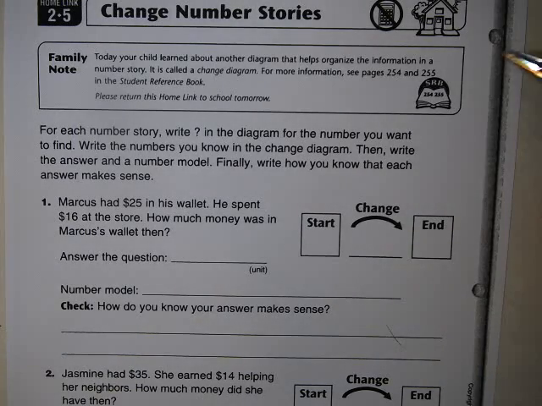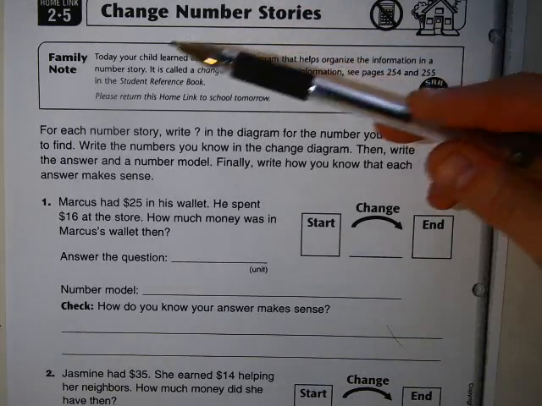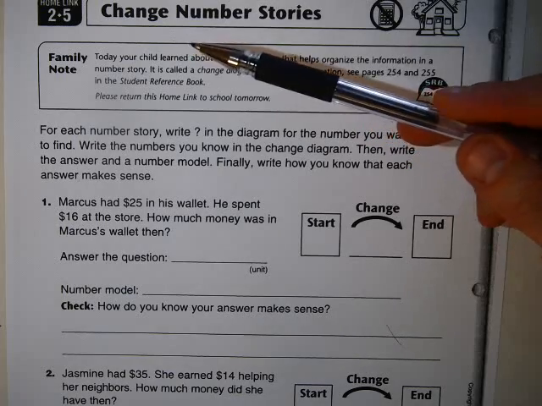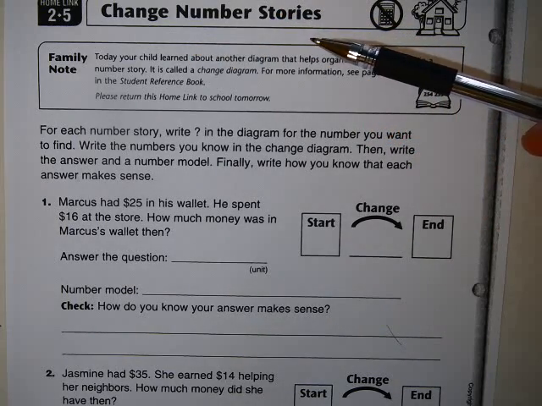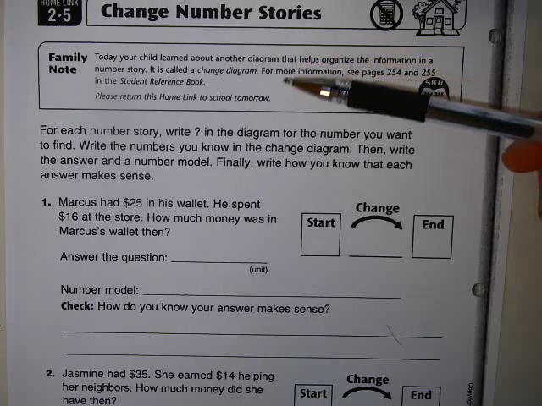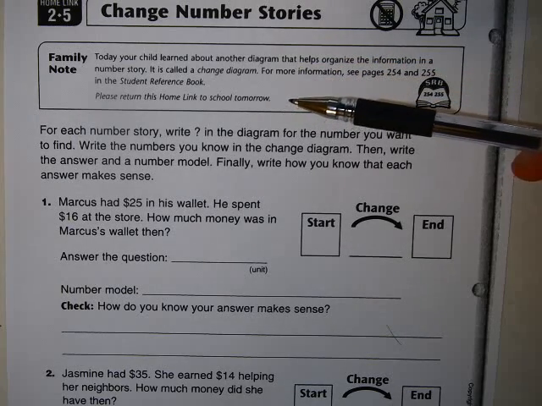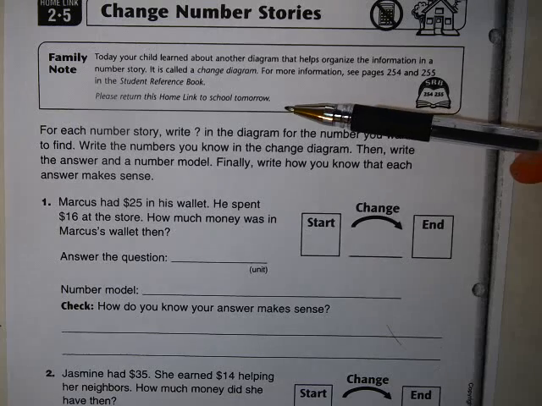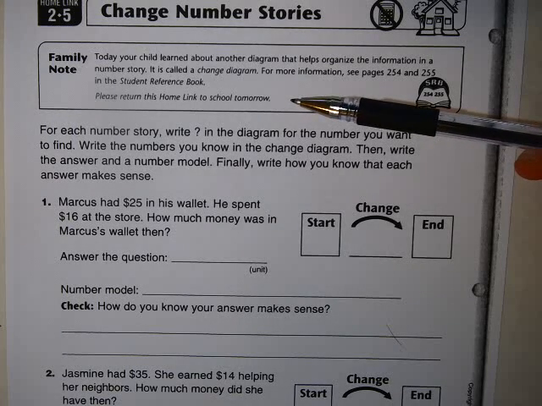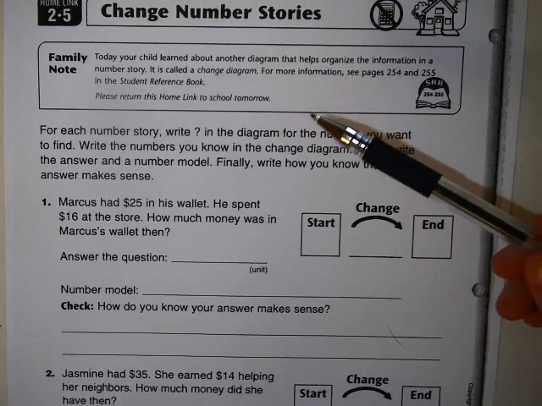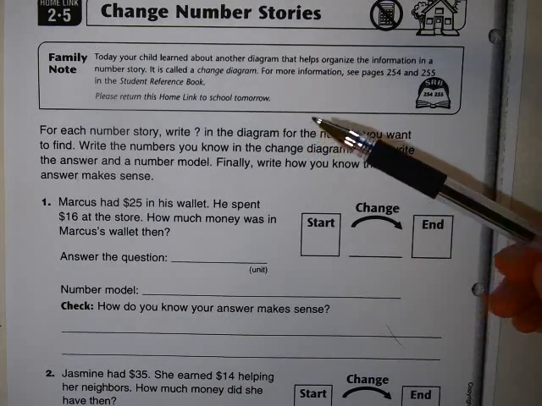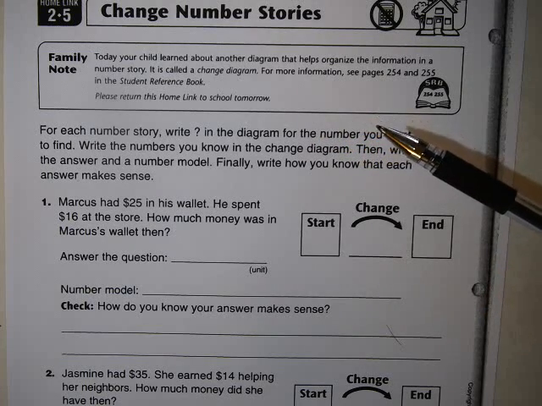Okay, so today in math, we're doing HomeLink 2.5, change number stories, and this is the same thing that's in your Everyday Math journal. It says, today your child learned about another diagram that helps organize information in a number story. It is called a change diagram, and then gives you a couple of pages in the student reference book, but we don't have those at home, so just watch this video for a little bit of help.